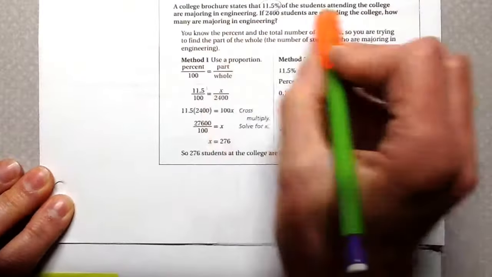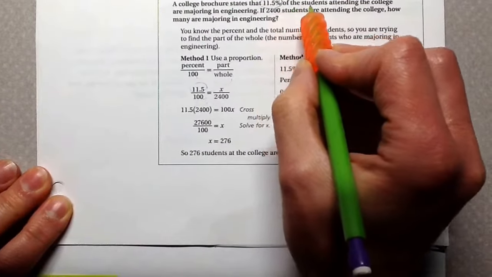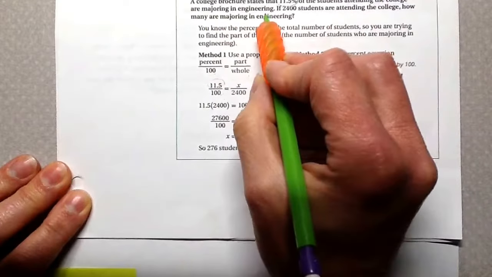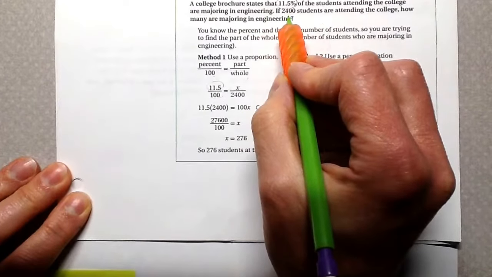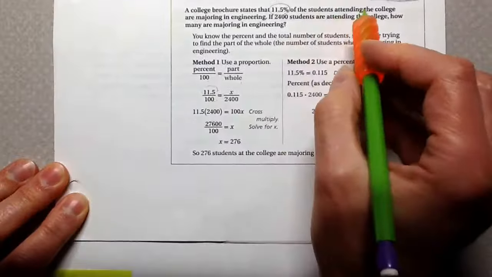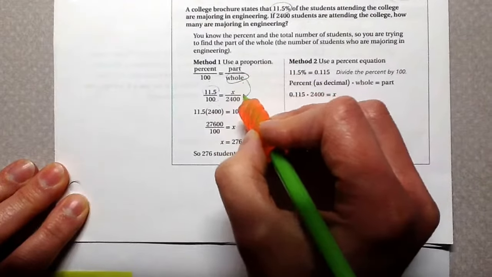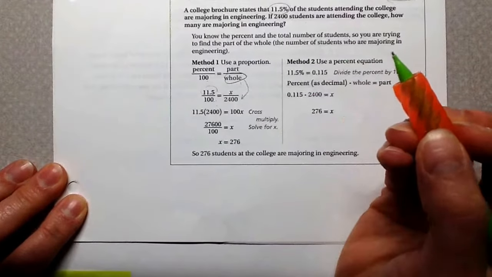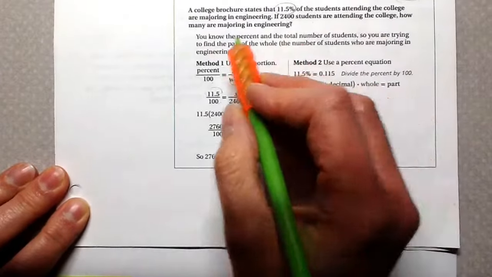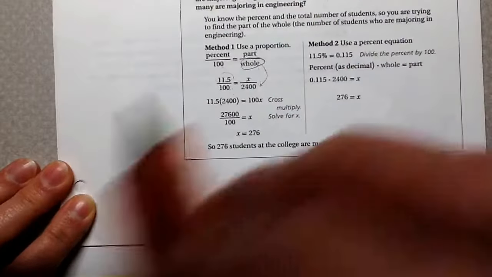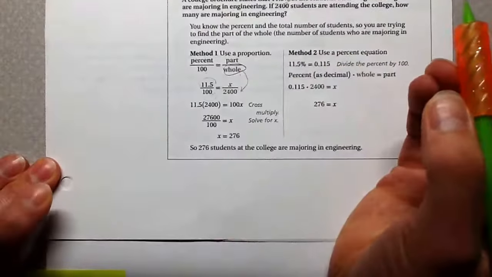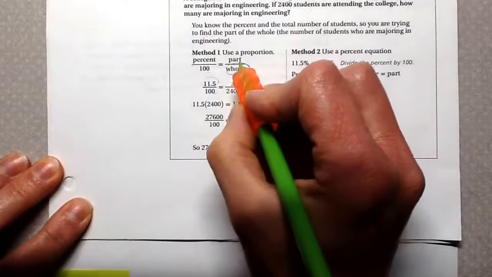So if I keep reading, 11.5% of the students attending the college are majoring in engineering. If 2,400 students are attending the college, so 2,400 would be the whole amount of students who are attending the college. We want to know how many of them are majoring in engineering. And now the whole college obviously is not majoring in engineering, so that would be the part.